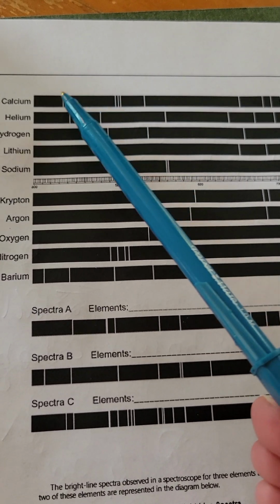If you Google spectra, you'll be able to see. Okay, so this is what calcium's looks like. So this is going to be bands of like red, yellow, green, blue, purple.